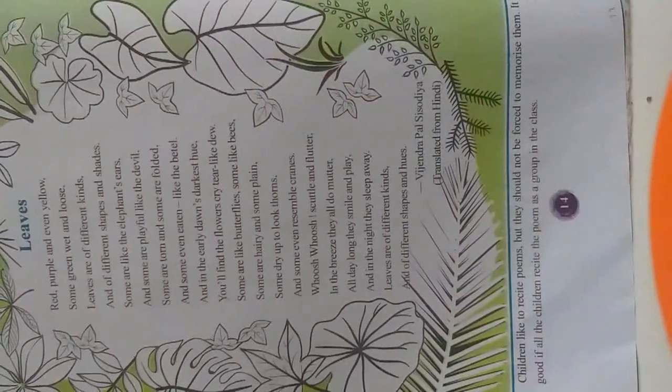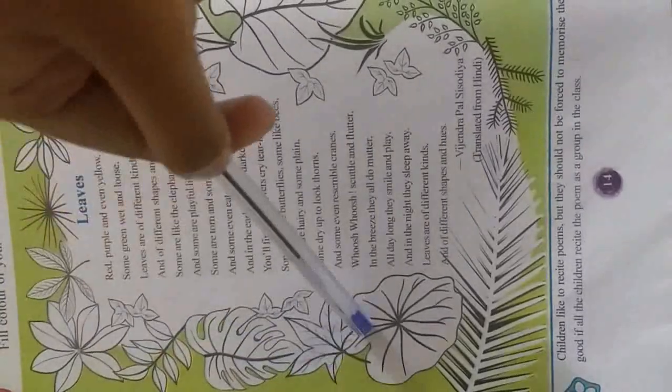The poem, thus recited by Didi, was written by none other than Vijendra Pal Shishodia. This poem was originally written in Hindi, which, as you can see above, has been translated for all of you in English. Now, as an activity, I would like all of you to fill these flowers and these leaves with a color of your choice. It can be any color. It can be red, it can be pink, it can be purple, it can be green. It's up to you. You can fill those flowers and leaves as you find wishful.